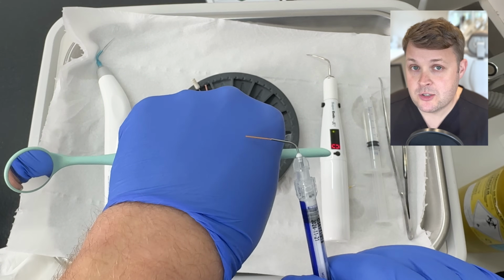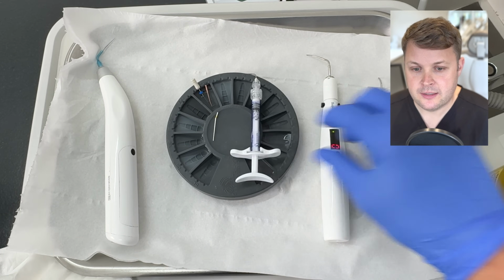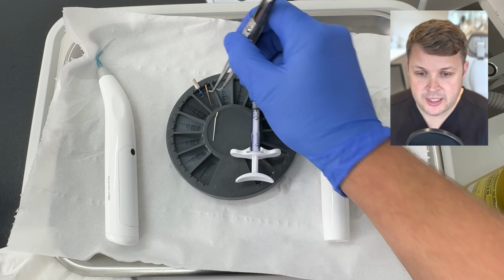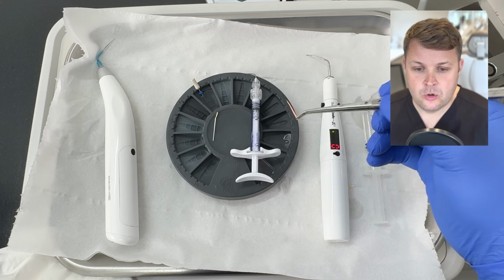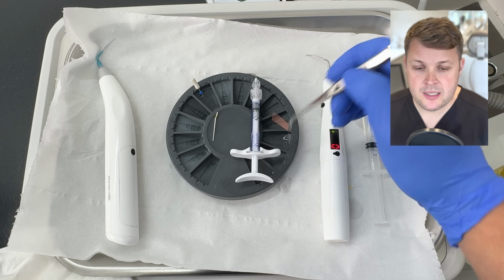So we're ready to set up for our obturation. I'm measuring the Bioceramic. I'm using one fill here to almost maybe 2 millimeters away from the working length. I'm going to pick up the GP cone.